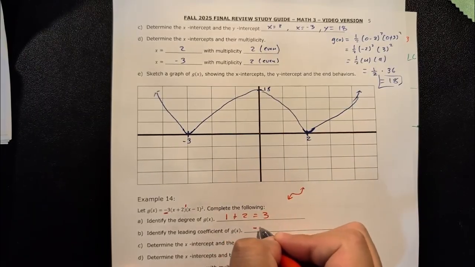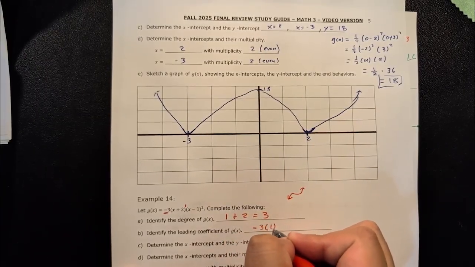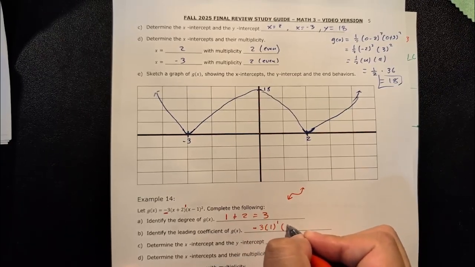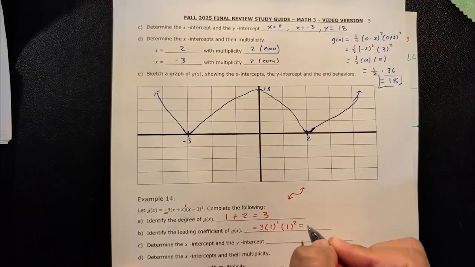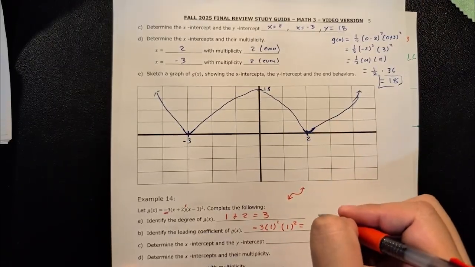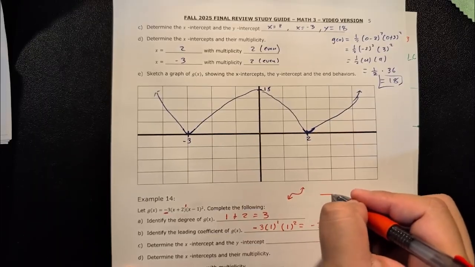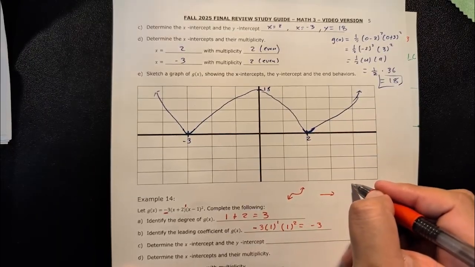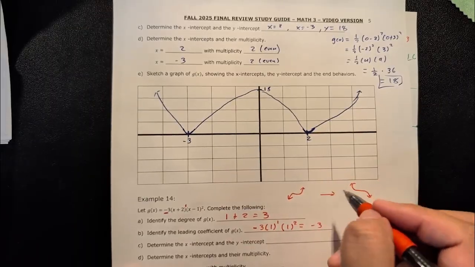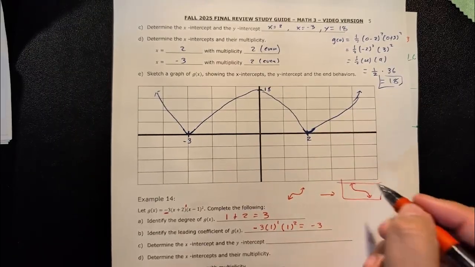So we have a negative 3, and then a 1 to the 1 power, and then a 1 to the squared power, so we get negative 3. So this negative 3 is telling me it's going to flip. We flip over the x-axis. So it's going to look something like this.